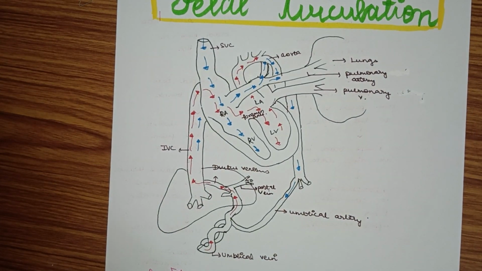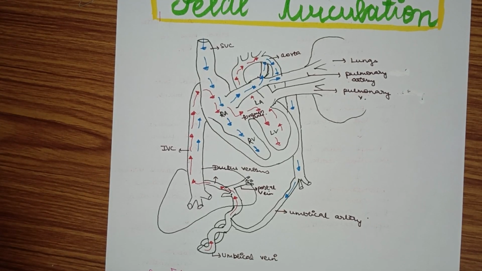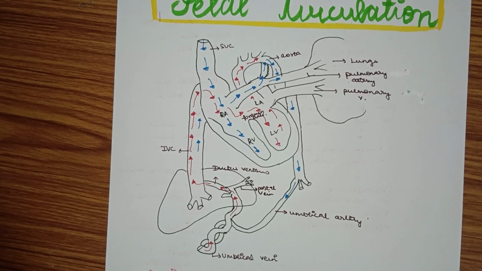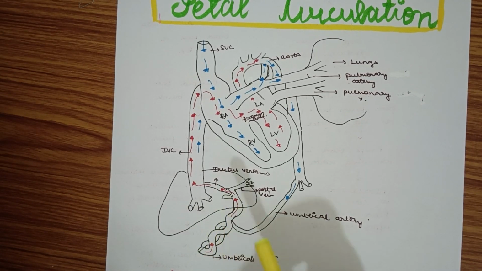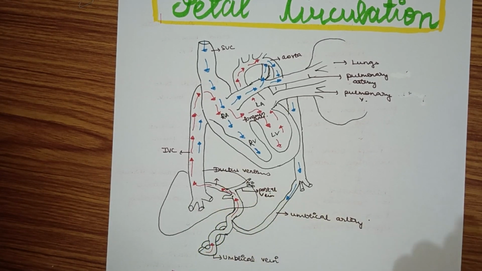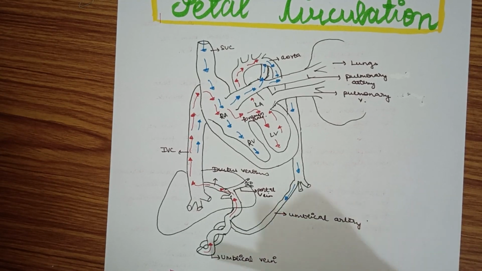So first, as we know, the fetus receives its oxygen from the placenta and not from the lungs. In adults, we receive oxygen from the lungs, whereas a fetus receives oxygen from the placenta. So after oxygenation, the blood from the placenta is passing here through this umbilical vein. This umbilical vein, in case of fetus, carries oxygenated blood, which I've denoted with red lines.